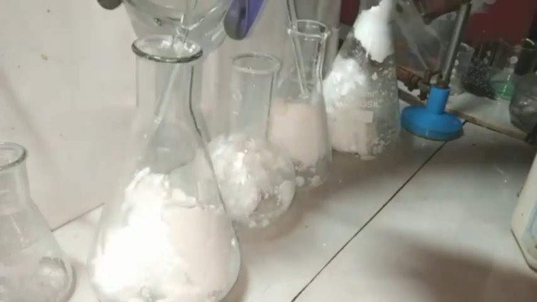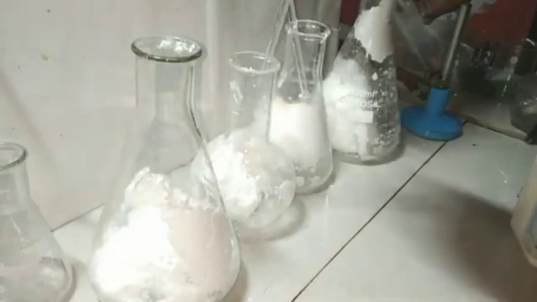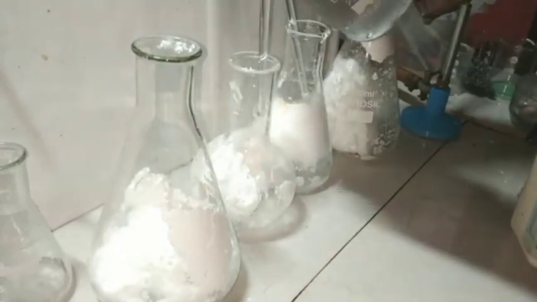After that, I washed the precipitate a couple of times with cold distilled water.